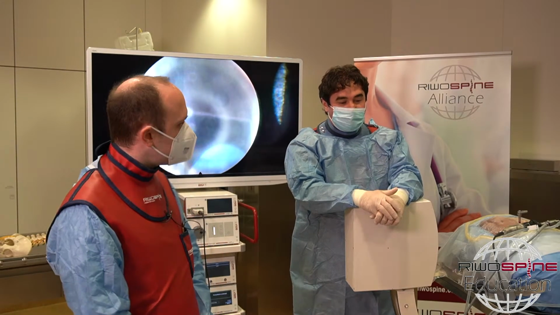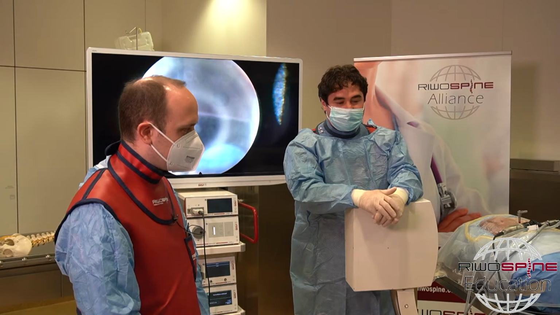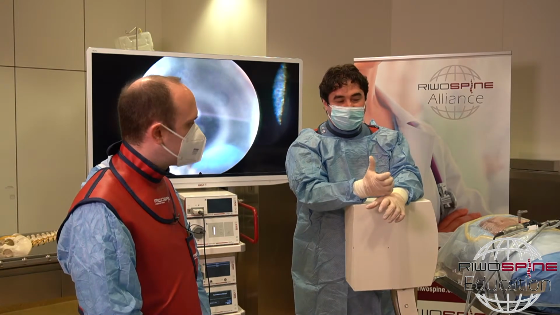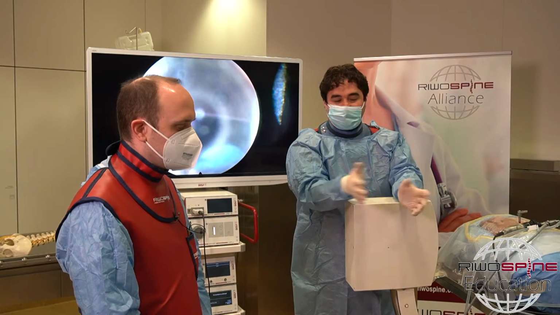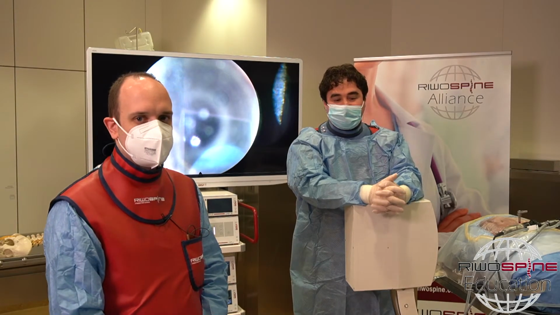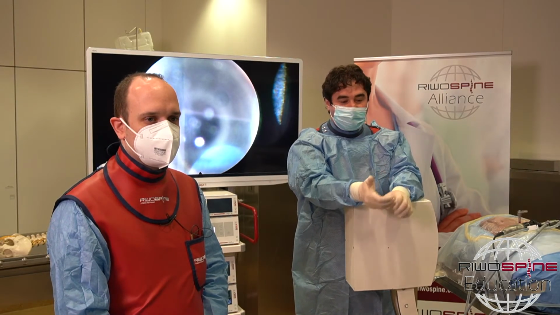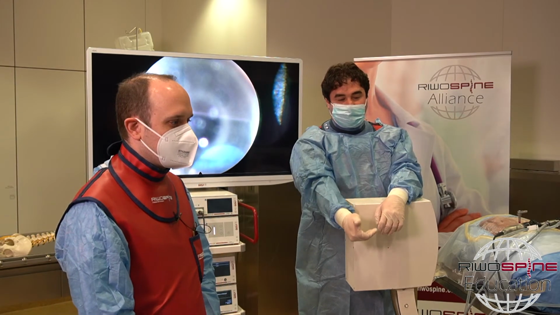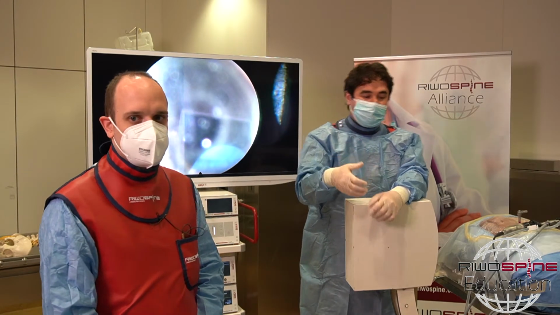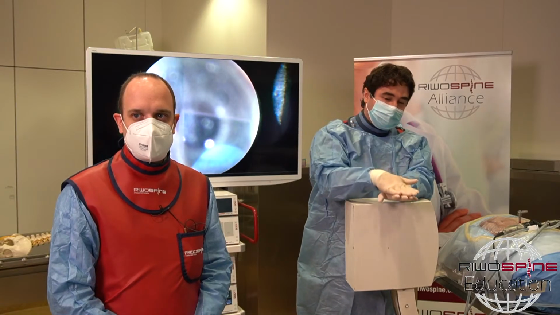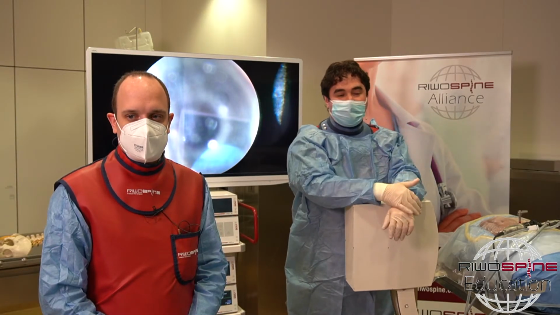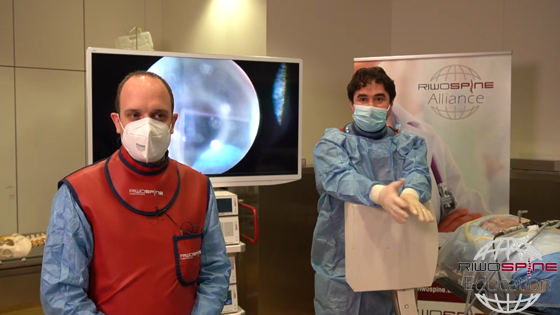Basically, I like the tube punch, because I feel it is stronger and you can cut the bone, but both of them are available. It's the same. With the tube punch, you always take the bone from the lower part to the upper, and with the regular Kerrison you cut it from up to down. But I'm used to working with the tube punch.